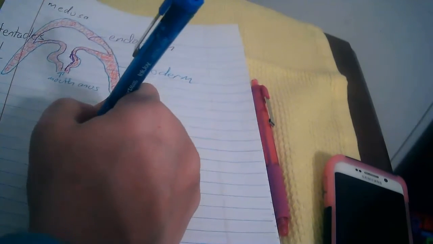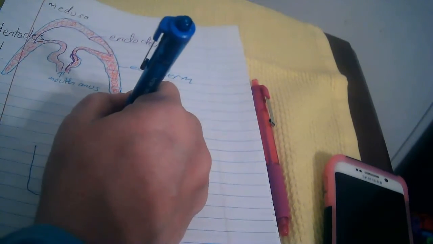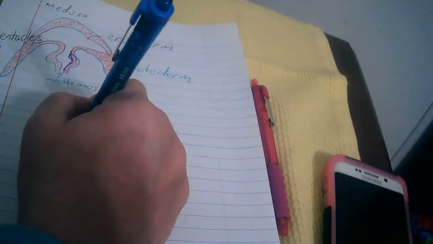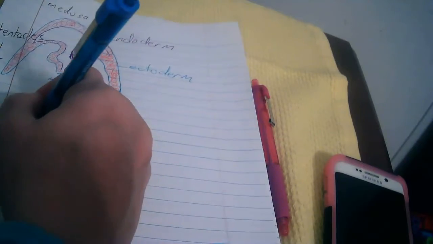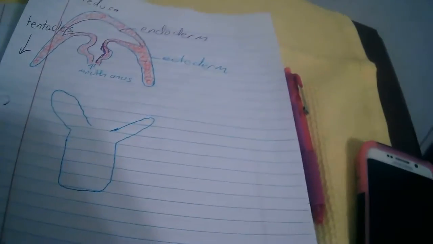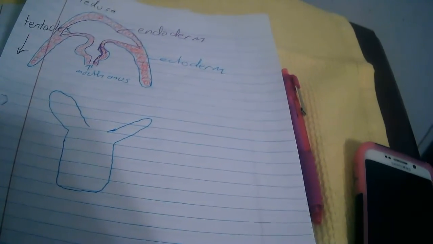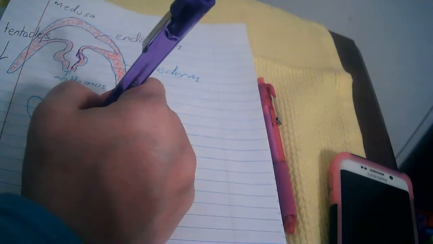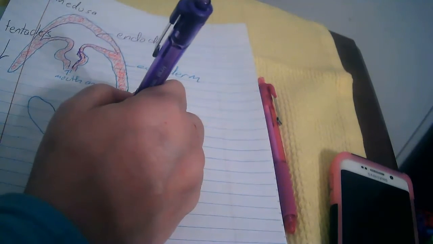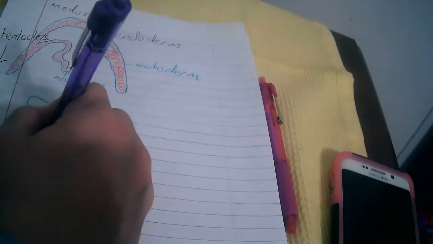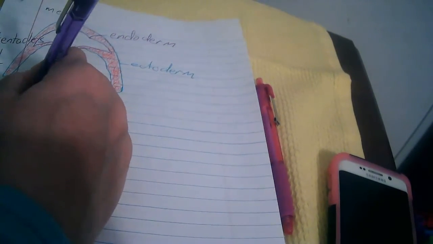And I'm just going to draw two tentacles, but know that they come all the way around. There are tentacles all the way around, but I'm just drawing two because I want you to be able to see the lining of the digestive tract. The blue is the ectoderm, the purple is the endoderm.